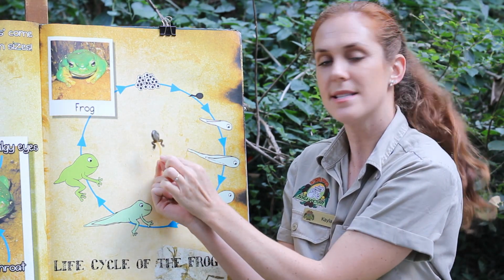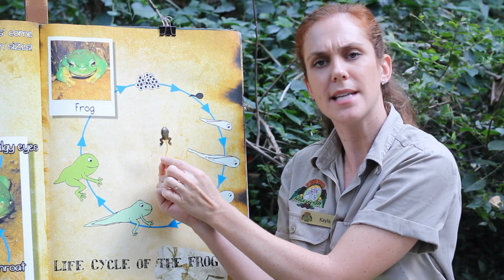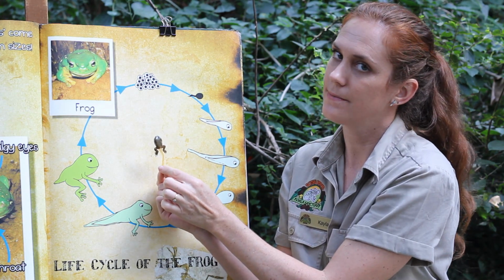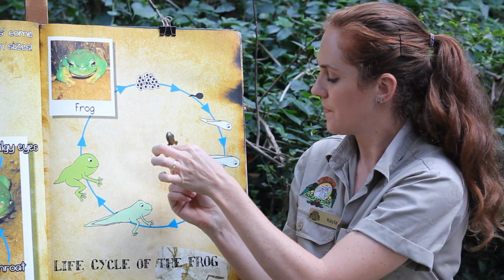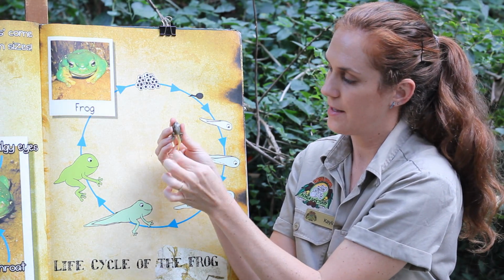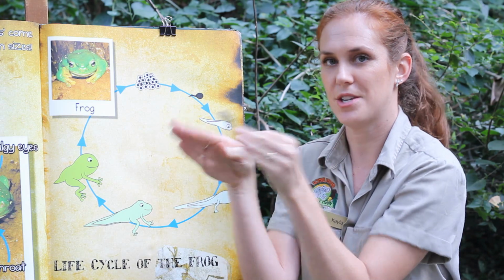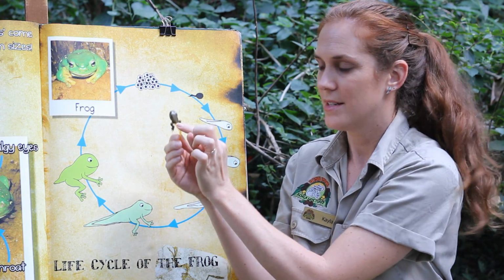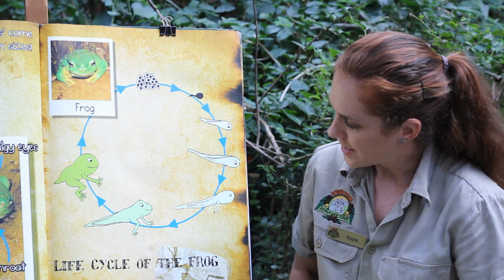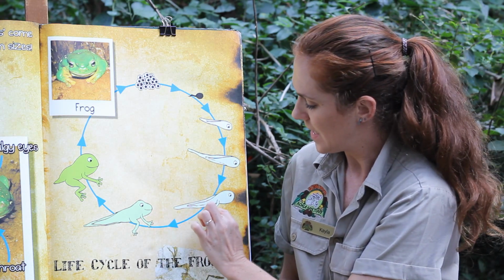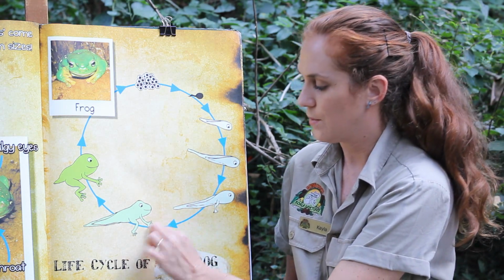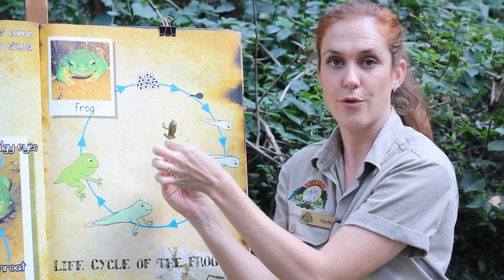So it still has the tail, but do you think the tail's getting bigger or smaller? The tail will start to shrink, and it will form little back legs, which it will start to use to kick a little bit to start moving.